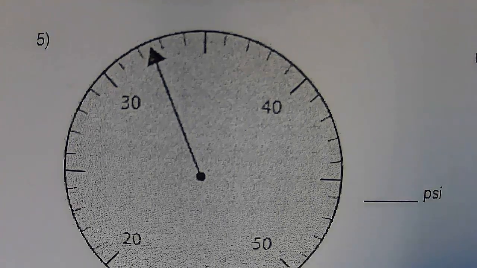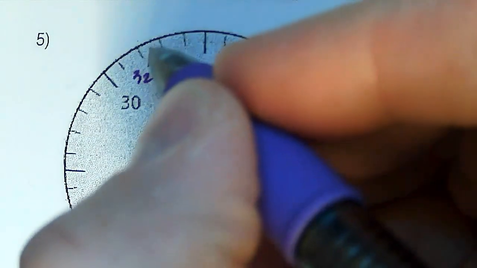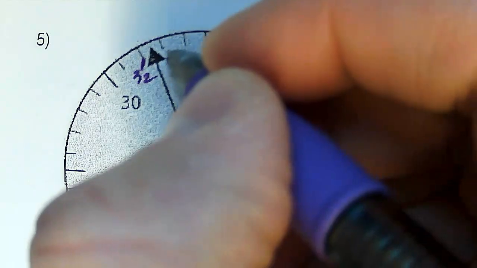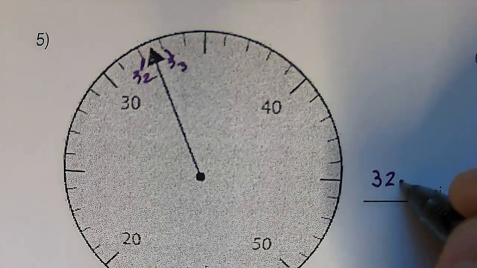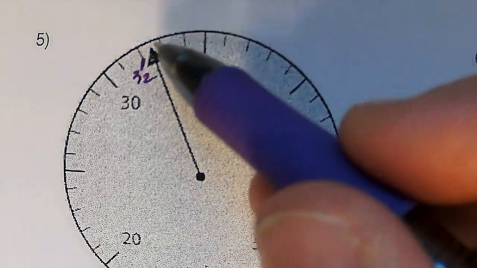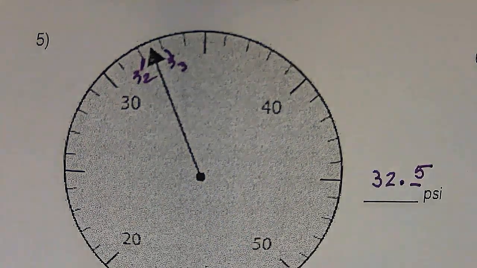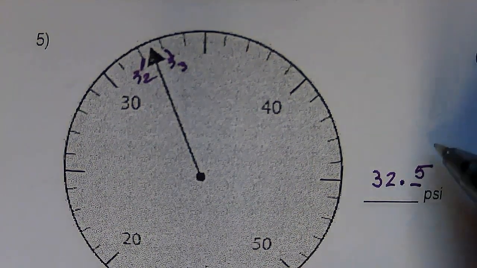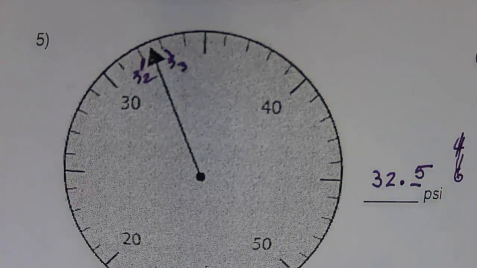Okay, so by now you should have an idea of what's going on here. And so here we have a gauge. And so you can see that this is 32 to 33, and so this line here is 32, this line here is 33, and so we know that this answer is 32 point something, okay? And this looks to be in the middle or a little less than the middle, so I would put that at 32.5, okay? Now if you said 32.4 or 32.6, that would be fine, but 32.5 is what I see there for that one.